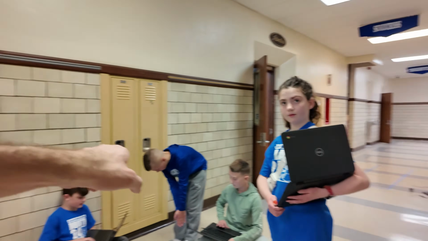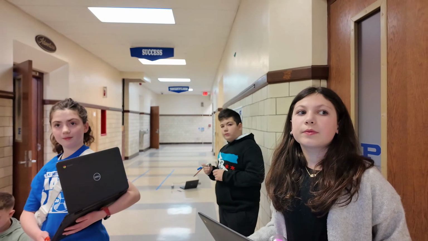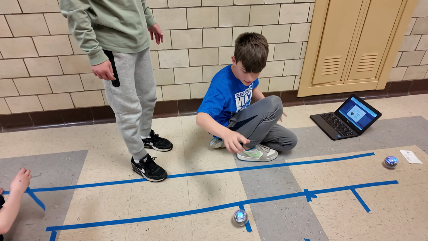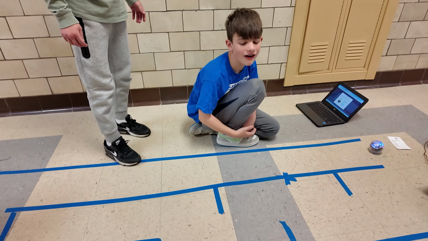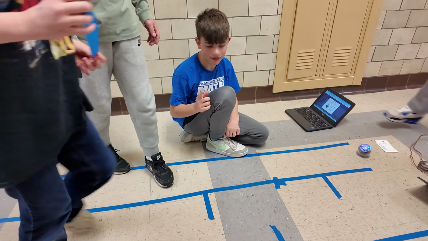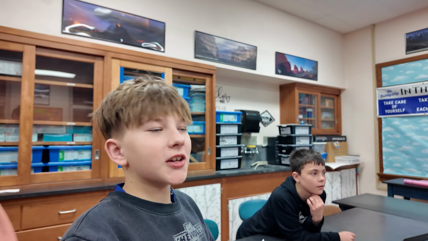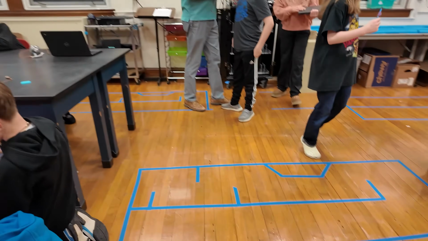Their mistakes could help you write your next code. Yeah, kind of. You're doing good. Hey, turn. Okay. Turn it. Oh, that one's 1 second. That one's 1 second. And I got a mouse pad to make it go forward. But you can't do that for the maze. You have to program it.